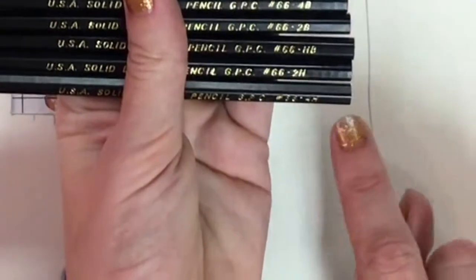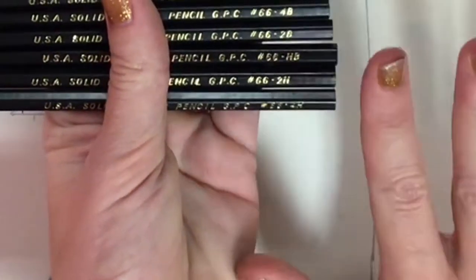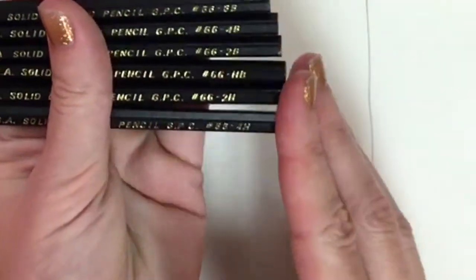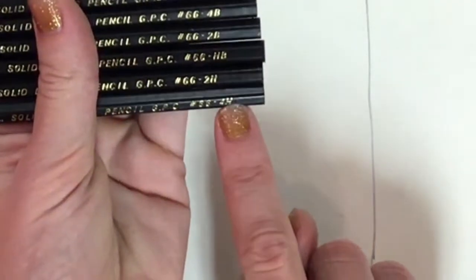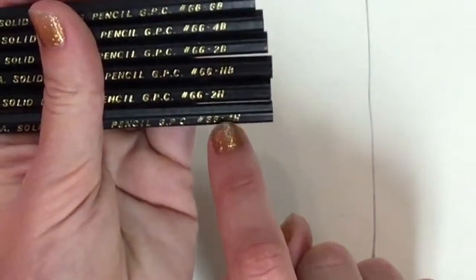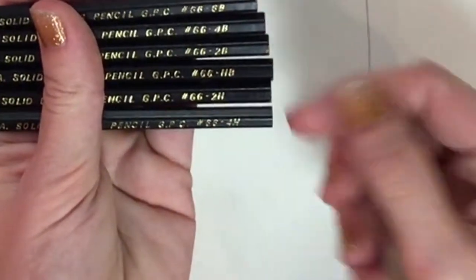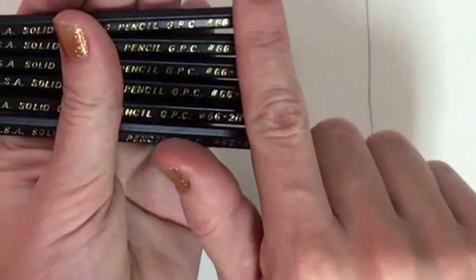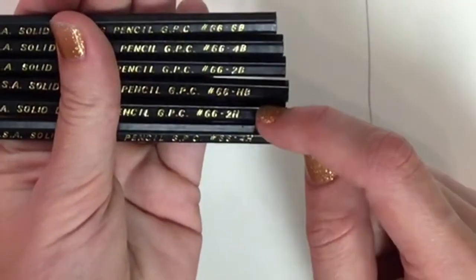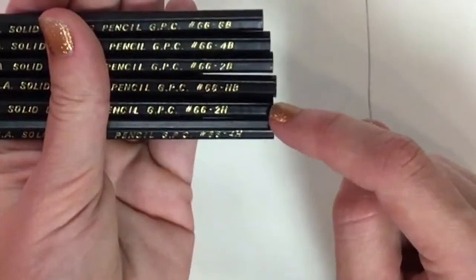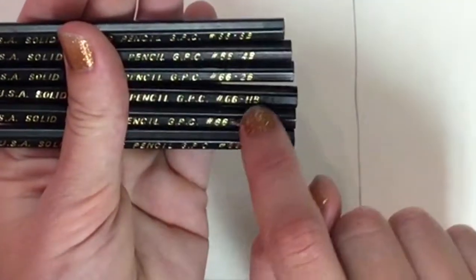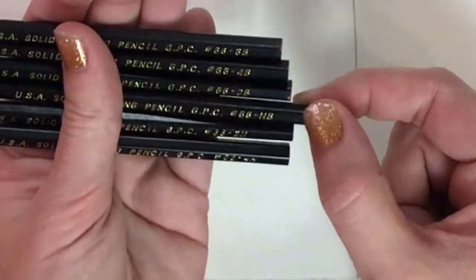All right, so it goes 4H, and this is not every set. This is just for this set that I've got here. This would be the order that I would put this in. 4H, the H is going to be hard. The bigger the number, the harder it's going to be on this side. And as it goes this way, the lead is going to get softer. Then it goes 2H, so that number's dropping down, it's getting softer in the lead, so it's going to draw slightly darker. Then it's HB. HB is in the very middle, okay?